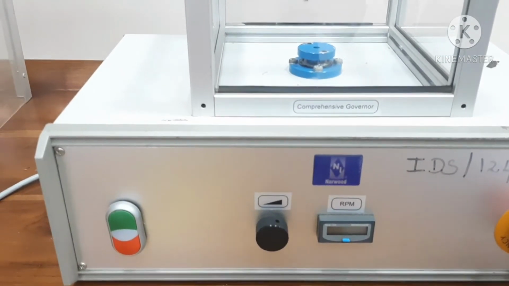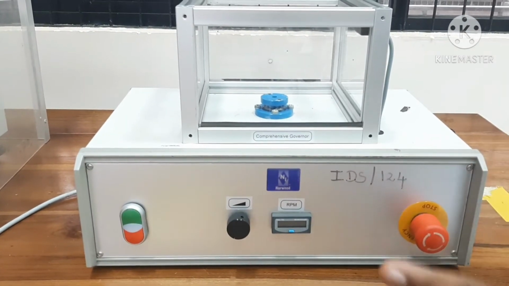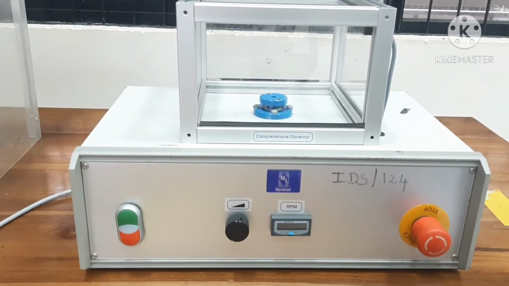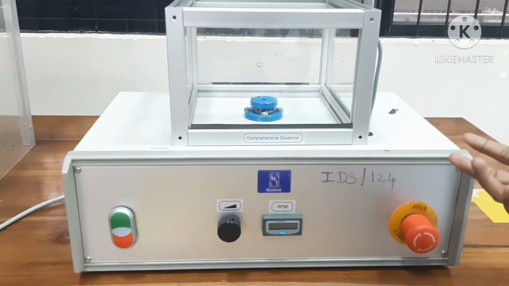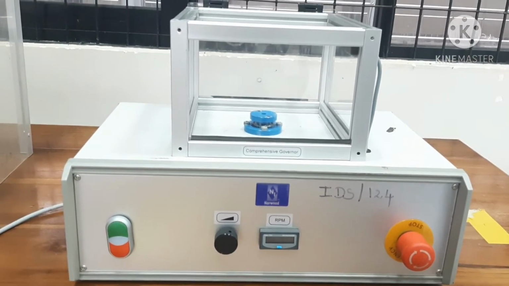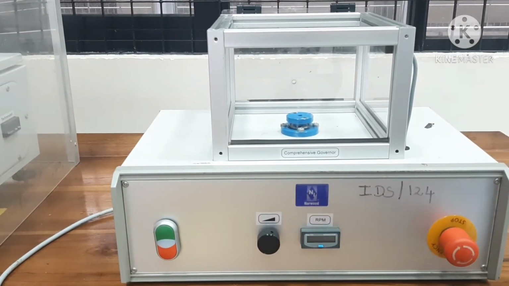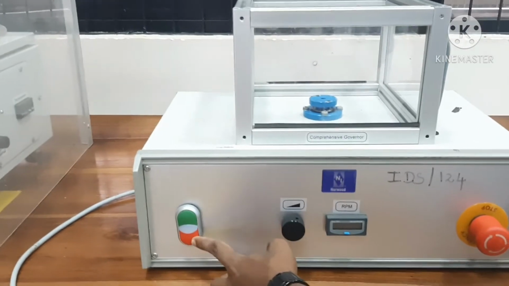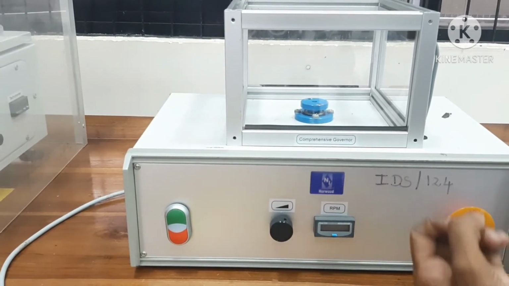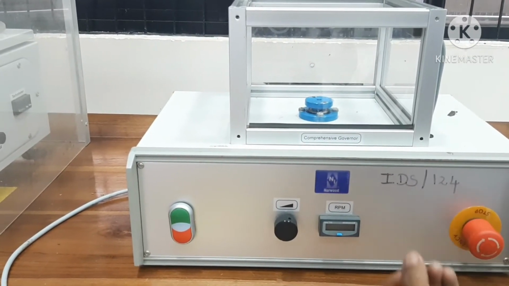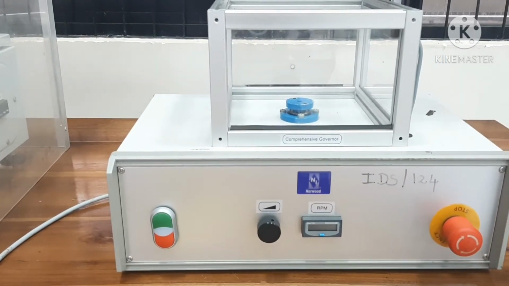Okay, this is the apparatus which we are going to use to analyze the function of different types of governors. Here you can see there's a control panel, right? Below that is a glass box, and that control panel has on-off switches, right? And a speed control and display, to measure or show the RPM of the governor, and an emergency switch, right?